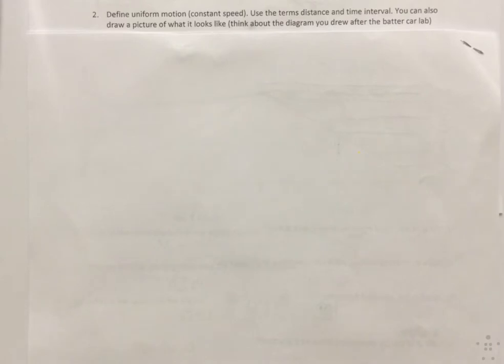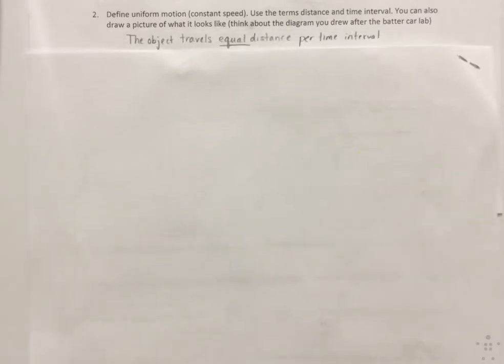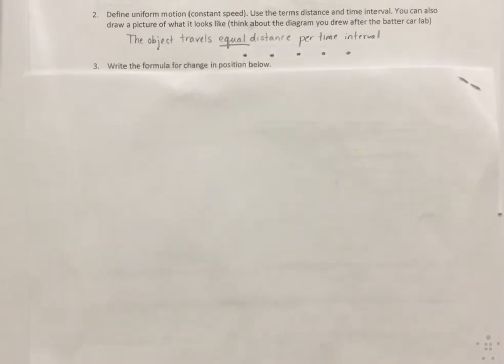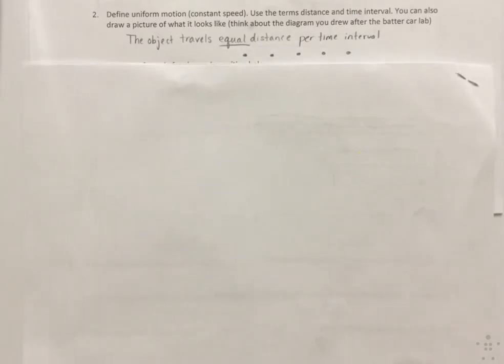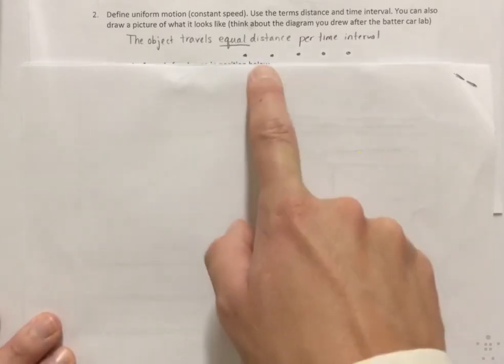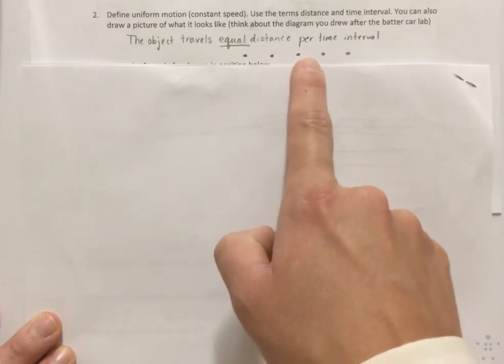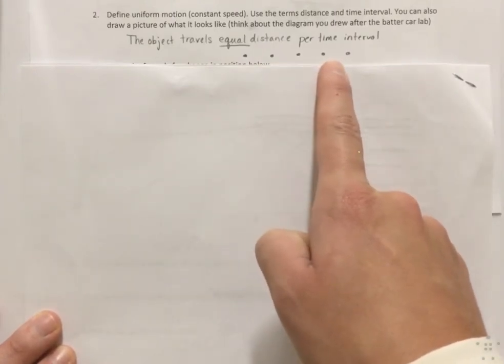Number 2, define uniform motion, which is also known as constant speed, and use the terms distance and time interval. So when I define uniform motion, I say that the object travels equal distance per time interval. To illustrate this, I drew dots kind of like the Play-Doh discs that we had during our battery car lab. If you looked at them, you would see that they were nearly an equal distance apart from each other. And in fact, if we were perfect, they should have been, to symbolize constant speed.